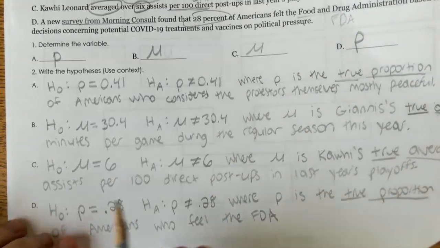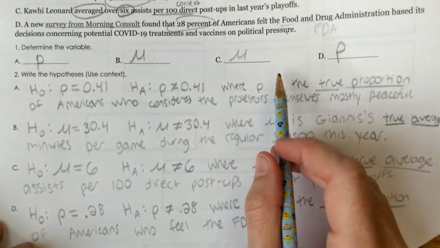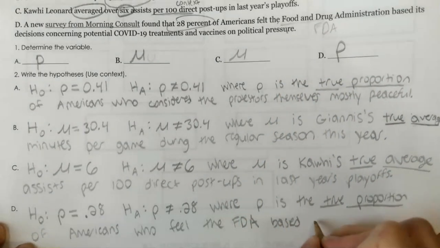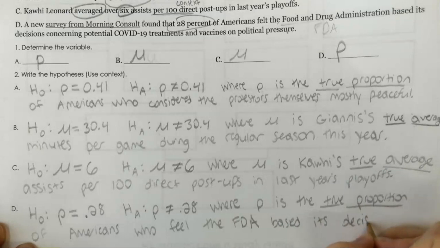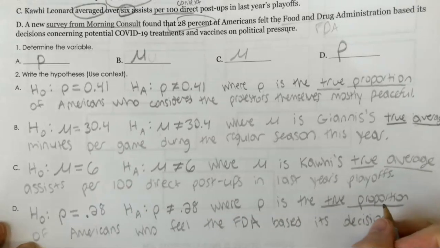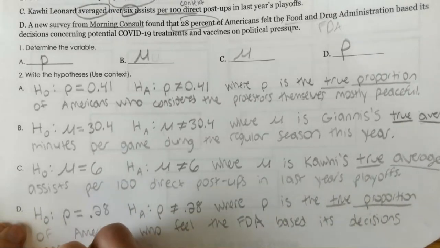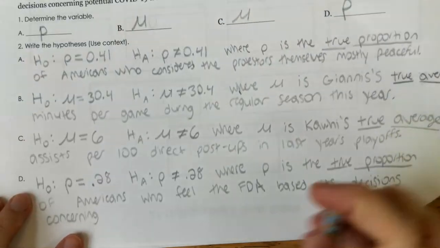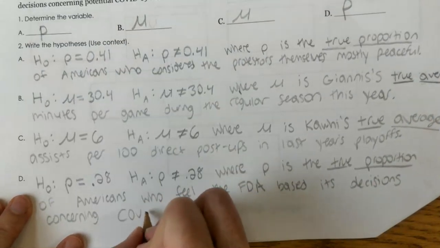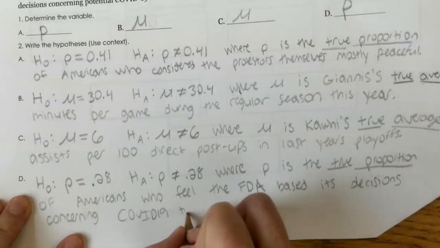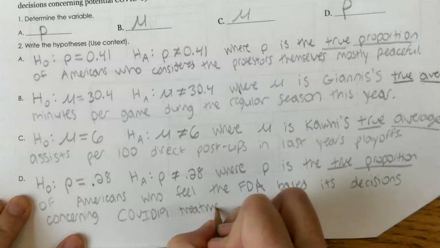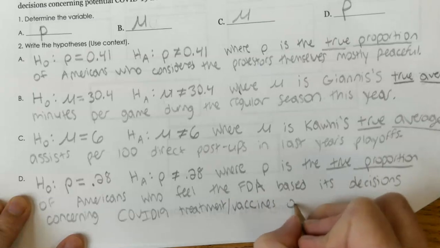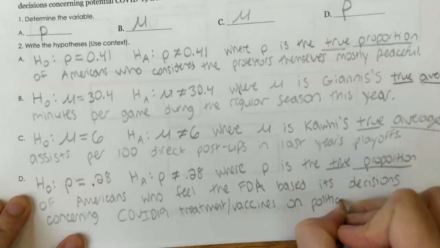We can abbreviate in stats. All right, who felt the FDA based its decisions concerning COVID-19 treatment and vaccines on political pressure.